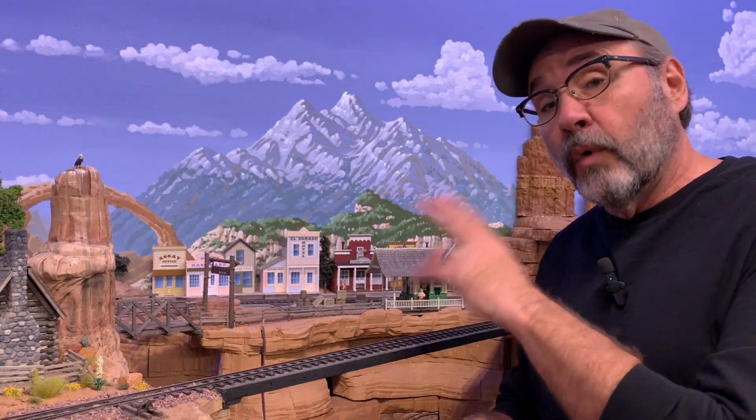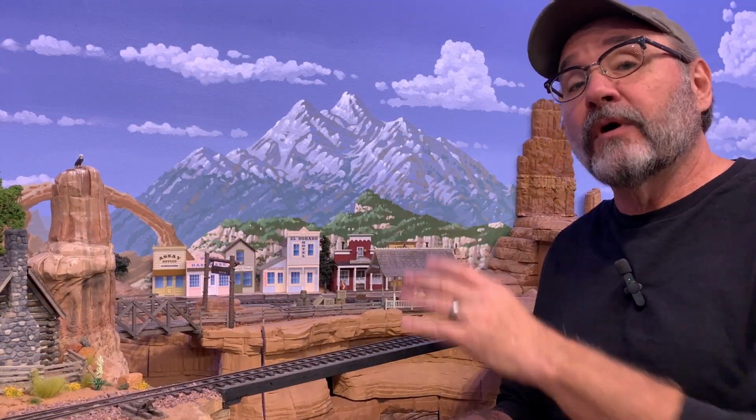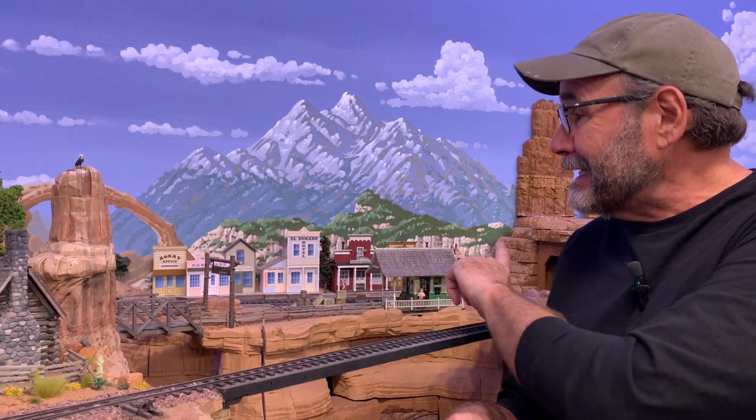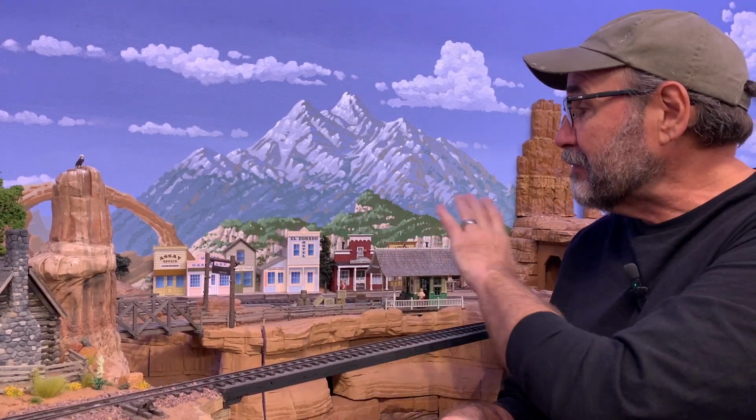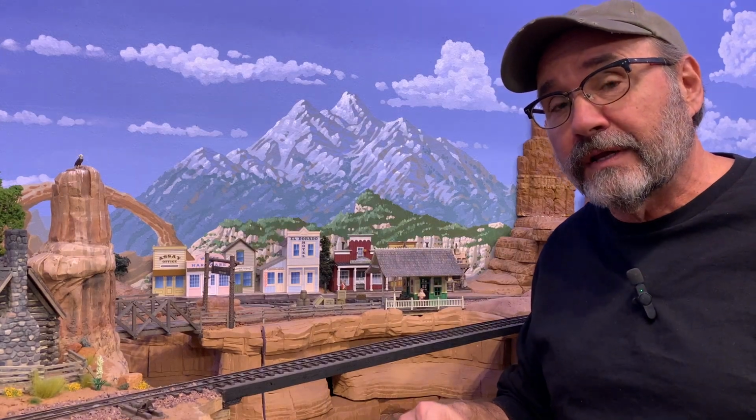By the way, I'm going to be using more forced perspective over here in the Rainbow Ridge scene pretty soon by adding a second layer of buildings, a layer of flats behind the structures in the front that'll be built at about half of O scale.